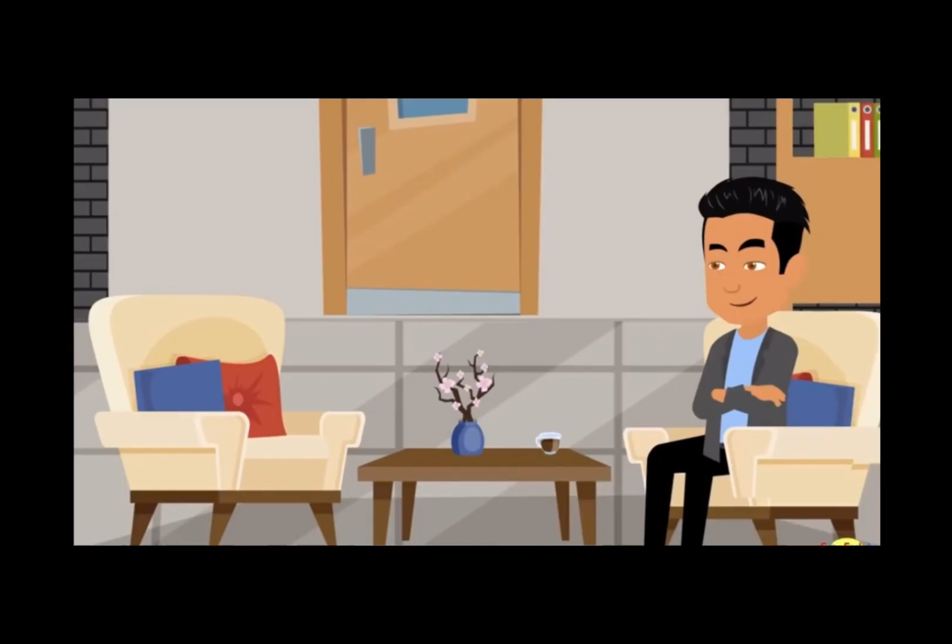Moral reasoning is the process of determining whether an action is right or wrong and what people ought to do in a particular situation.